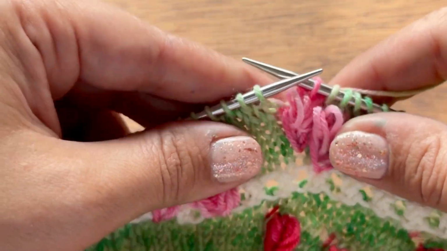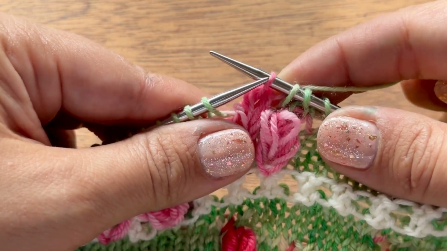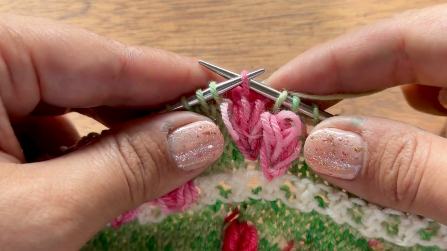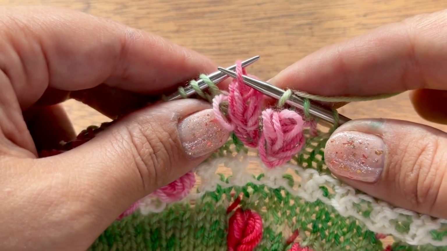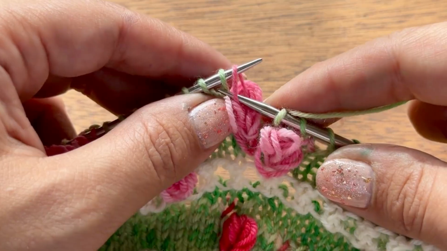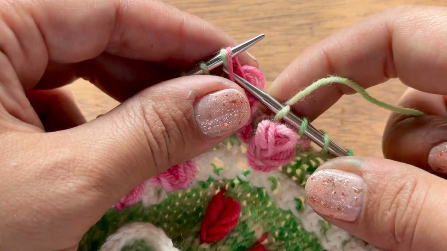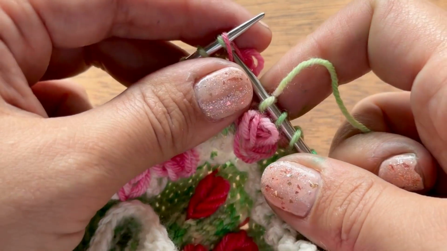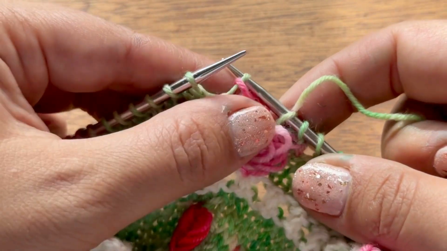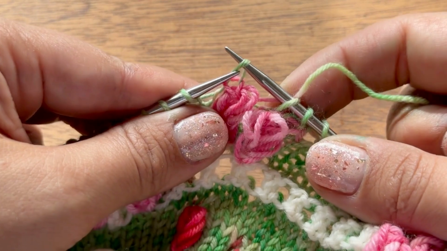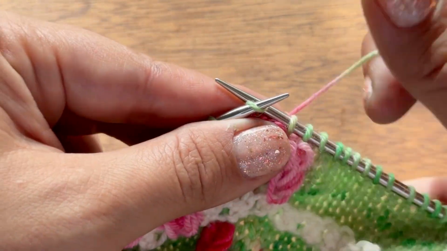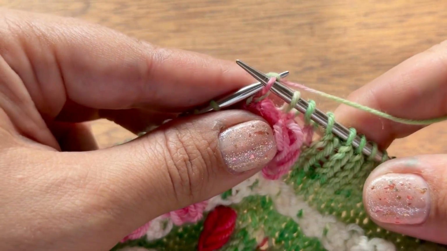Okay, now we still have one extra stitch because we didn't have this stitch when we started. So we still need to put this loop over the second stitch. So what I basically do is I lift this stitch through, let it slide off, and then to put it all together, I knit that stitch.